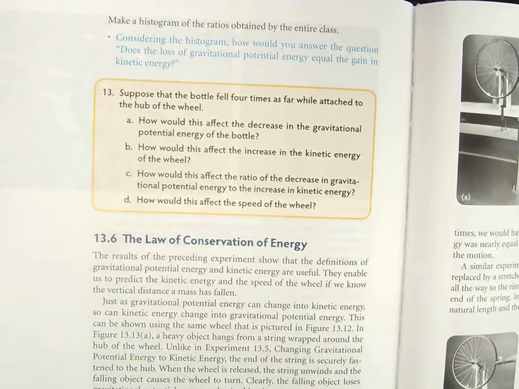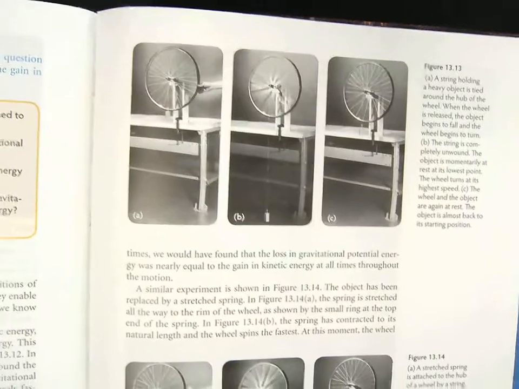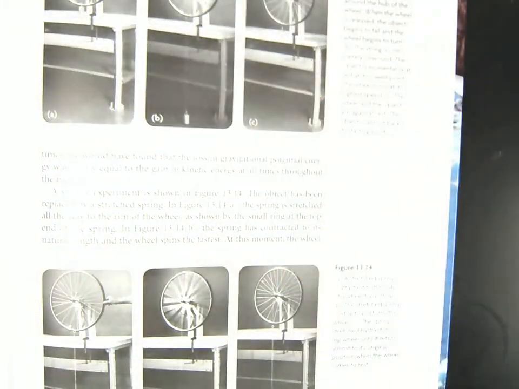All right, so then they get into the law of conservation of energy, which we've been talking about throughout this whole thing. I do think, from what I recall, there were a couple of test questions that have to do with the spring as well.